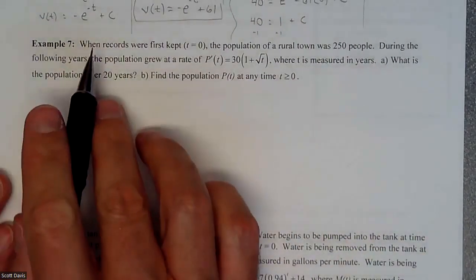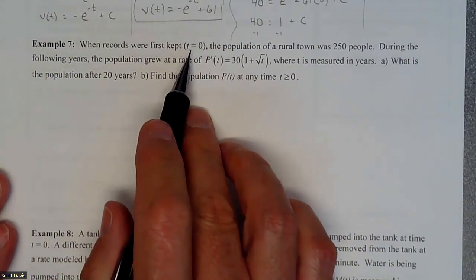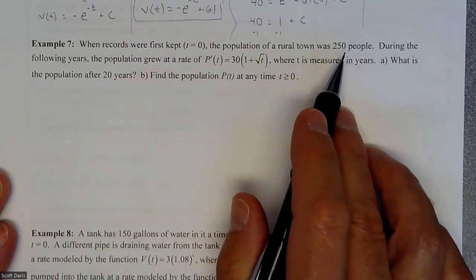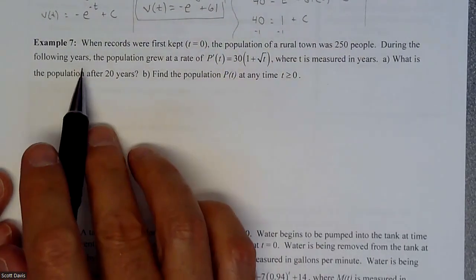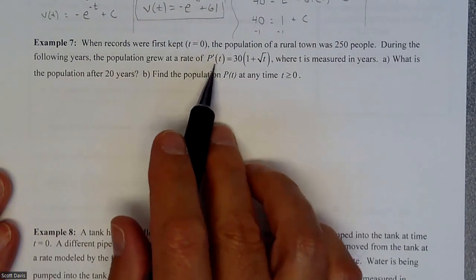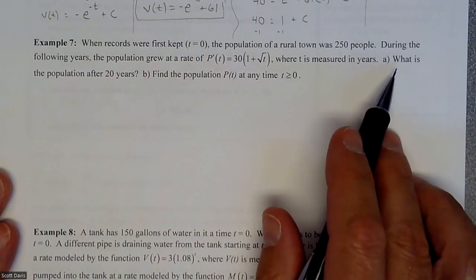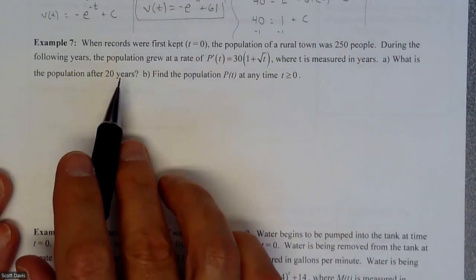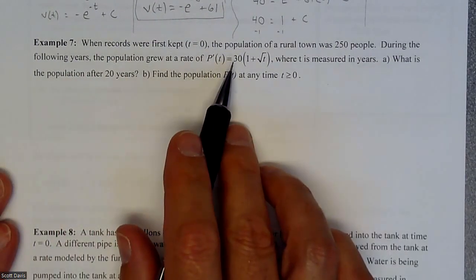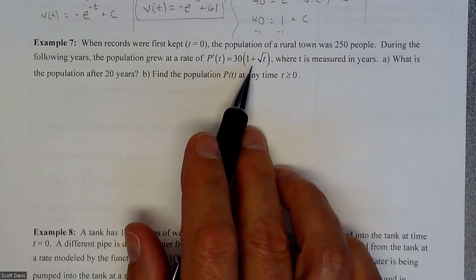All right, in this example, it says when records were first kept, time equals 0. The population of a rural town was 250 people. During the following years, the population grew at a rate, so this is a slope equation of this, where t is measured in years. What is the population after 20 years? So this is not the formula to find it.